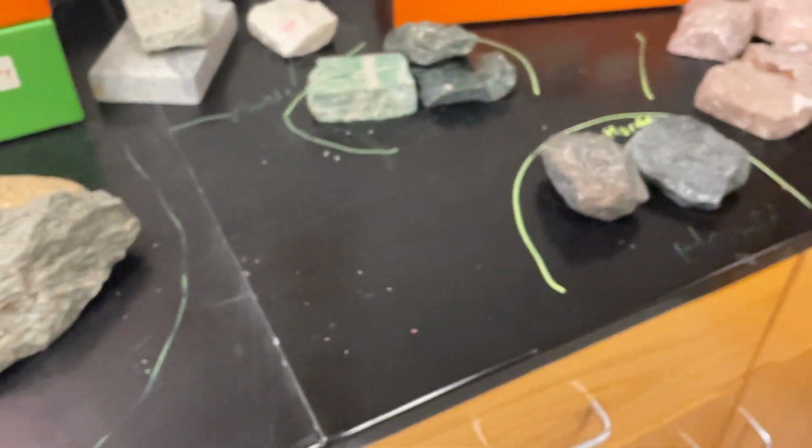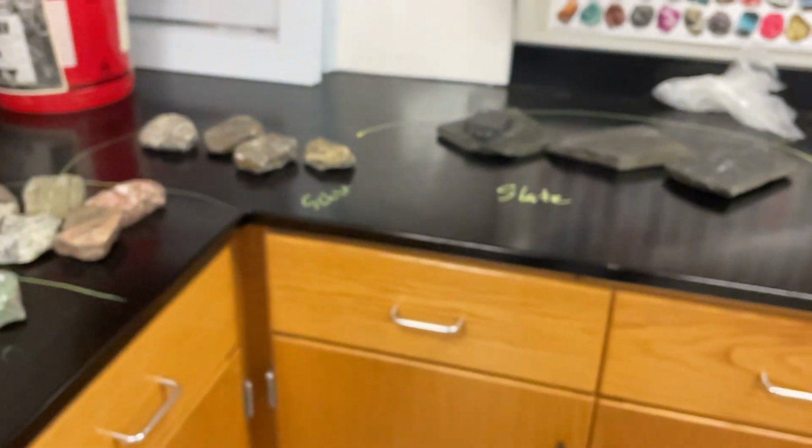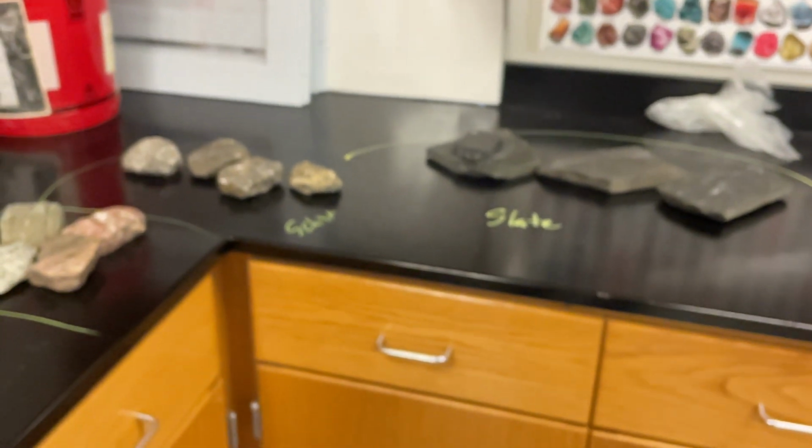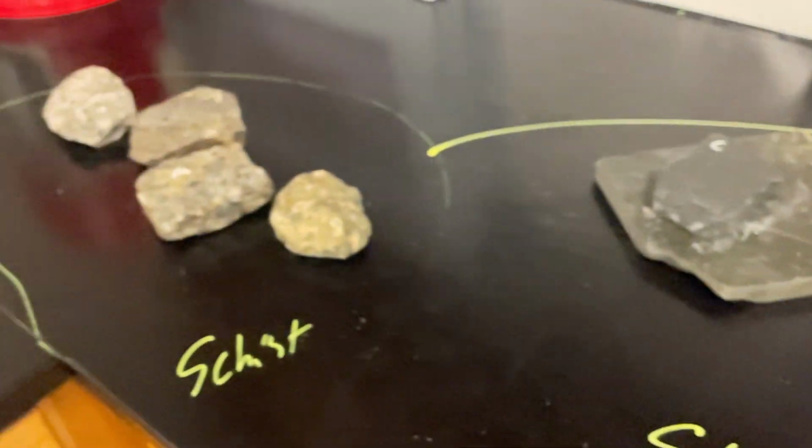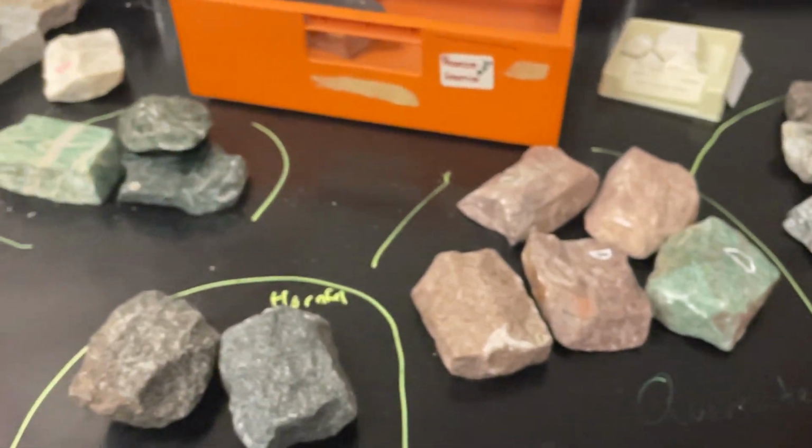So that is all our rocks. Please continue to play through. I would recommend that you play it on mute, and you go through and decide, is it foliated, non-foliated? Is it coarse grained? Is it non-coarse grained?